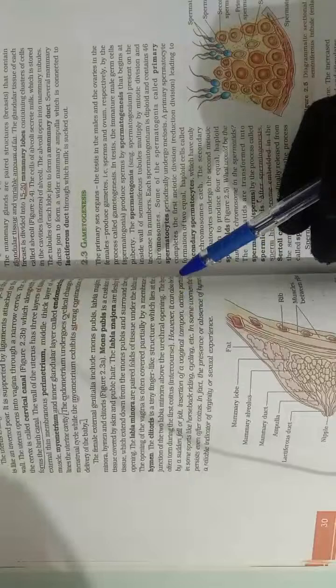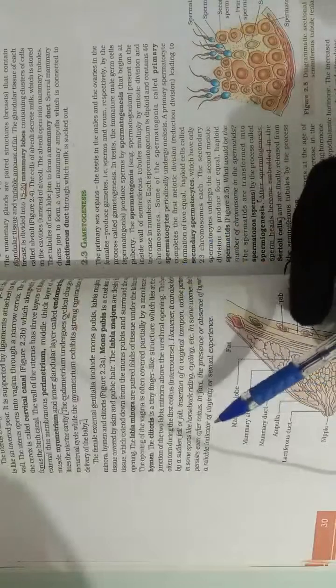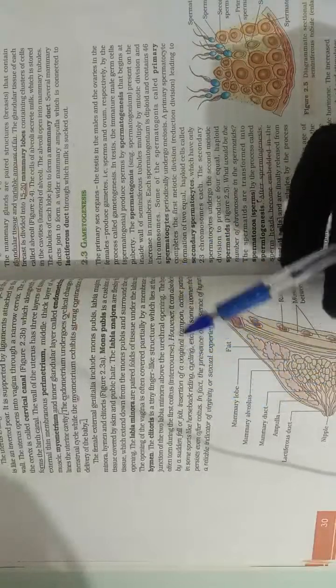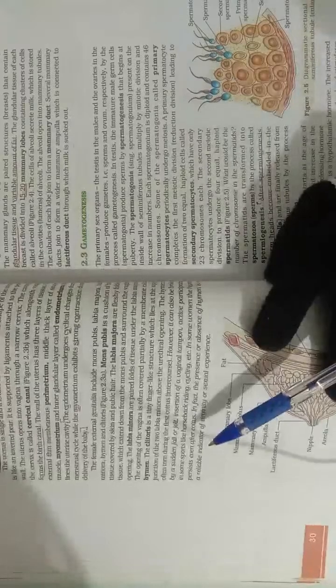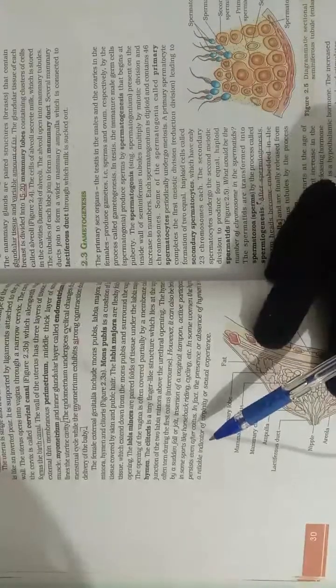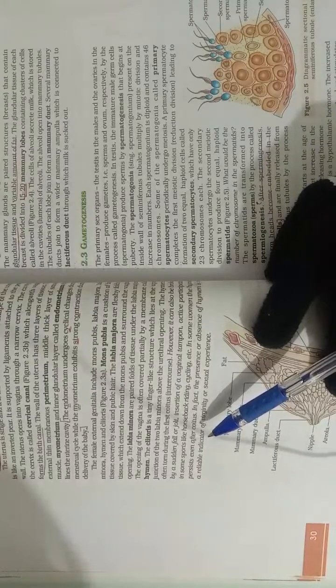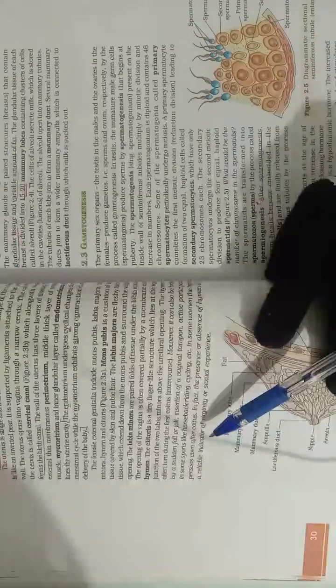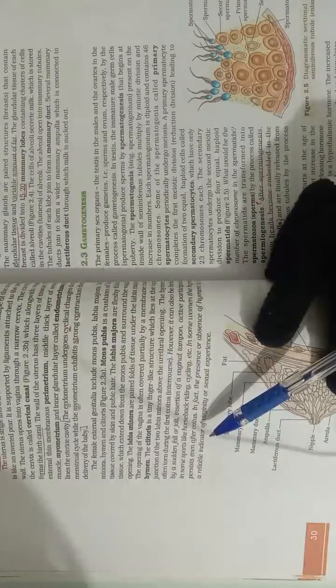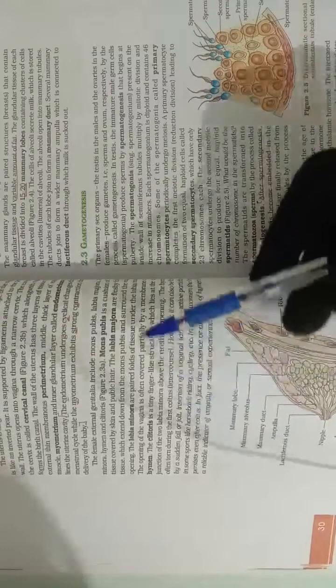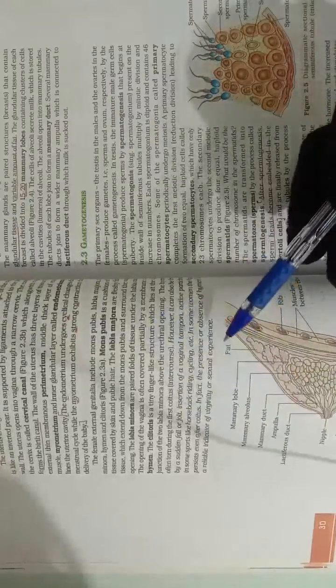The hymen is often torn during the first coitus. However, it can also be broken by a sudden fall, insertion of a vaginal tampon, or active participation in some sports like horseback riding, cycling, etc. In some women, the hymen persists even after coitus. In fact, the presence or absence of a hymen is not a reliable indicator of virginity or sexual experience.